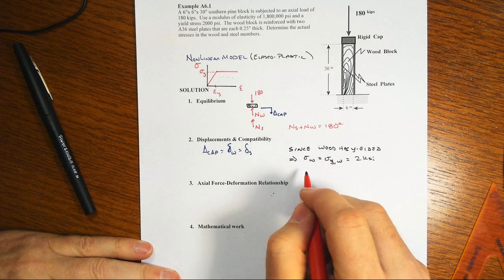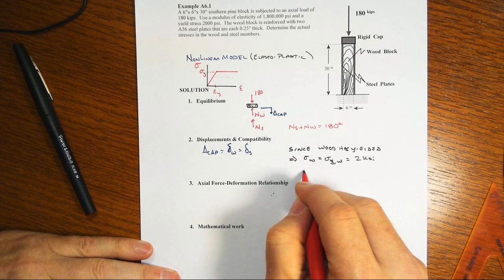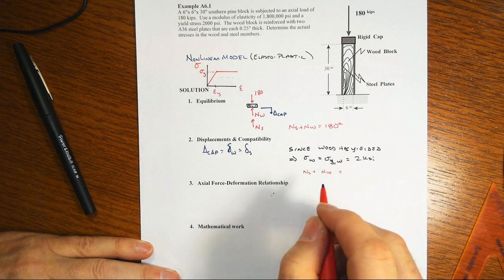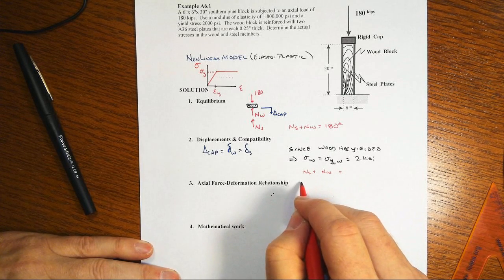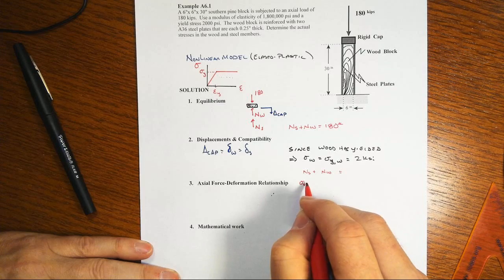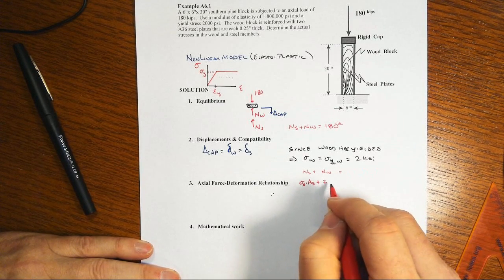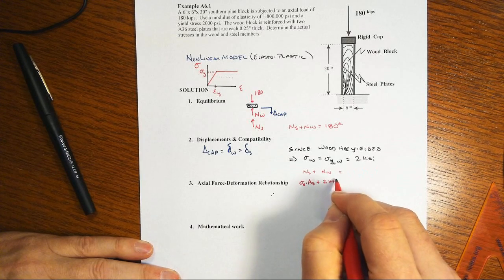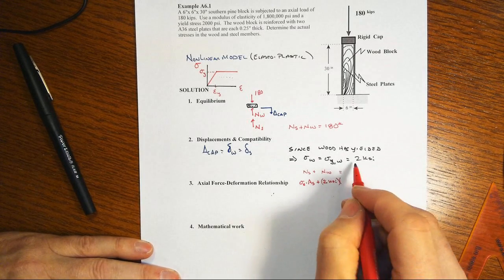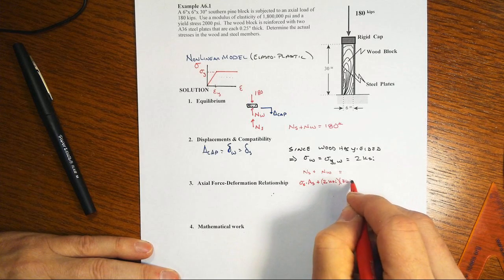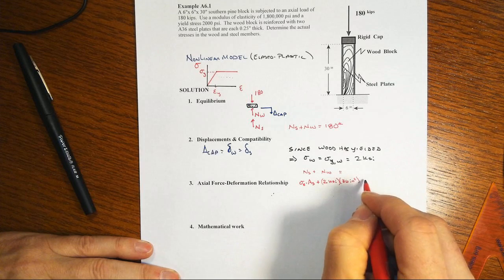That means that our sum of NS plus NW now is going to be whatever our stress in the steel is times our area of the steel plus now 2 KSI times, because now that the wood has yielded, that's what we've already figured out, times its area, which is 36 square inches.